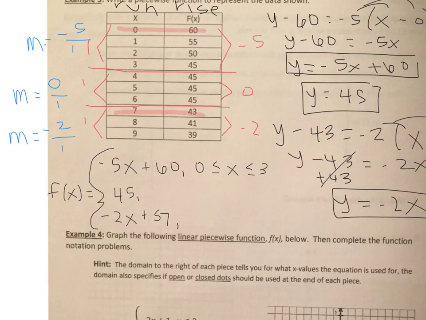Now, because that domain ended in 3, our next domain has to start with 3. So we started with 3, and our second section ends with 6. So it's going from 3 to 6. Put your x in the middle. And 3, you should notice, is not included in this second section. So we do not use less than or equal to, we just use less than. But our 6 is included.